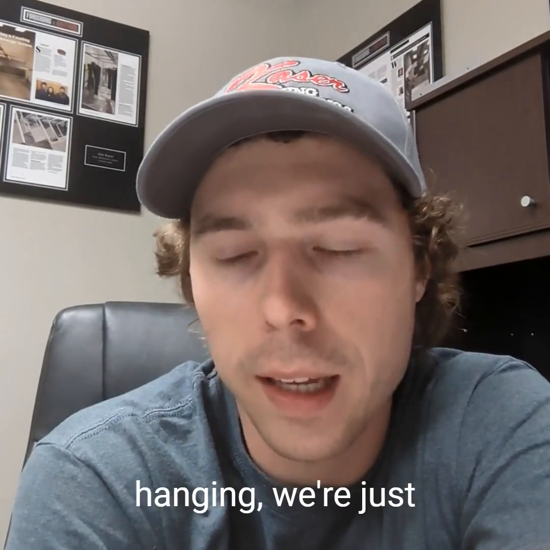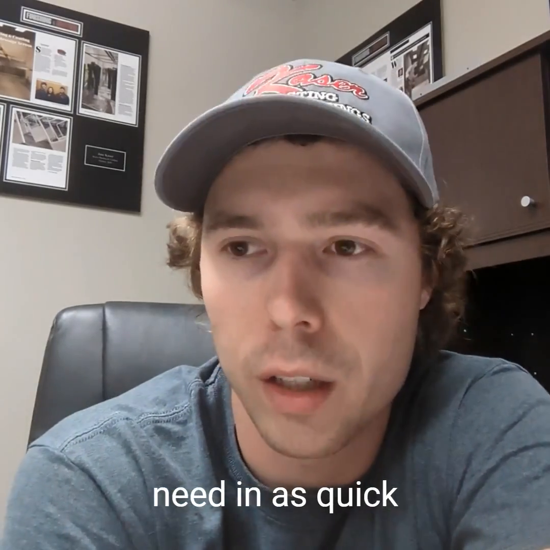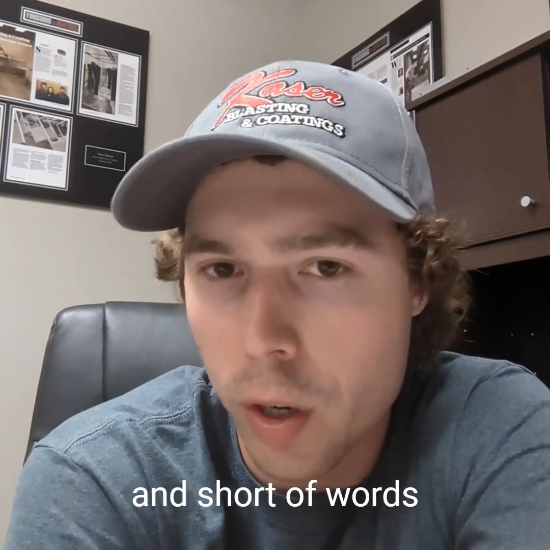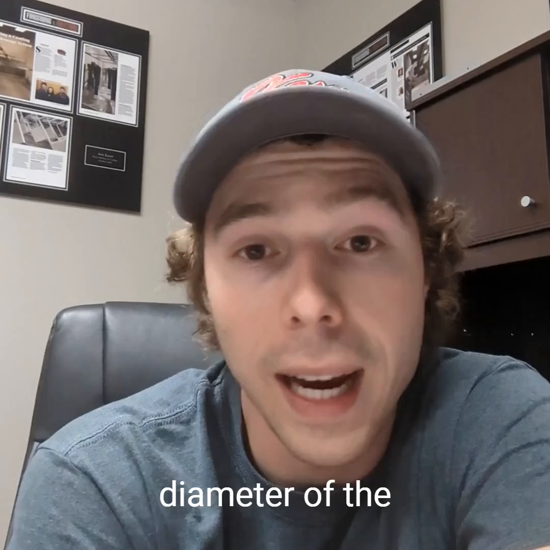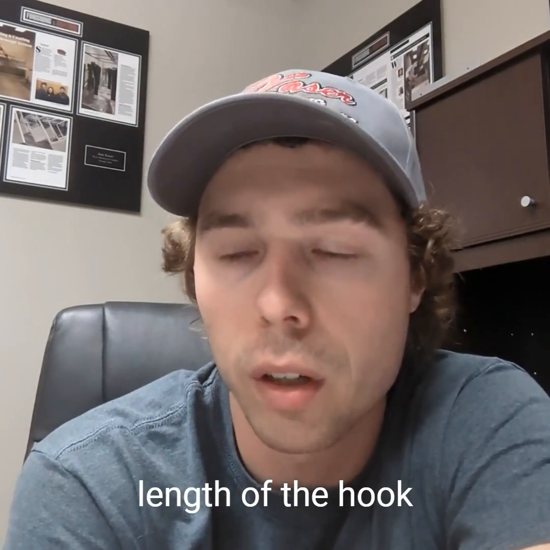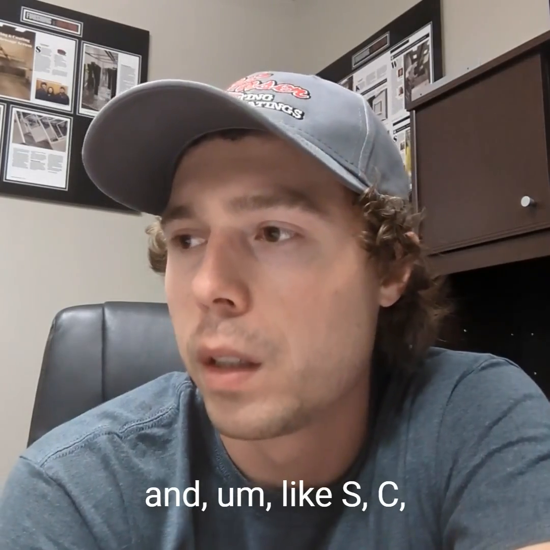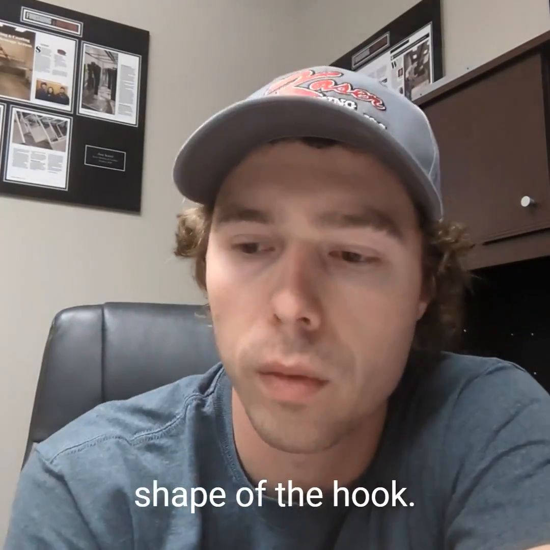So when it comes to hanging, we're just describing the hook that we need in as quick and short of words as we possibly can. Thick and thin have to do with the diameter of the hook. Long and short have to do with the length of the hook. And that's all describing the shape of the hook itself.